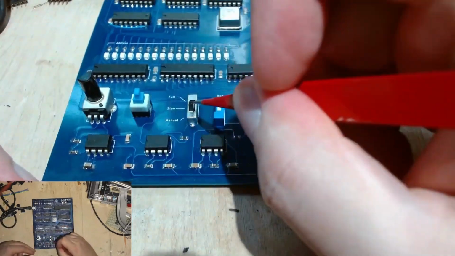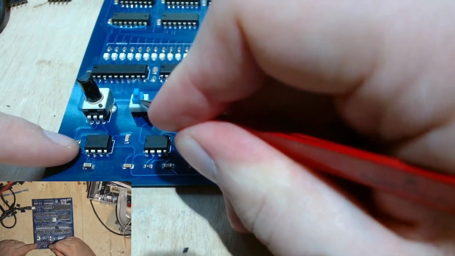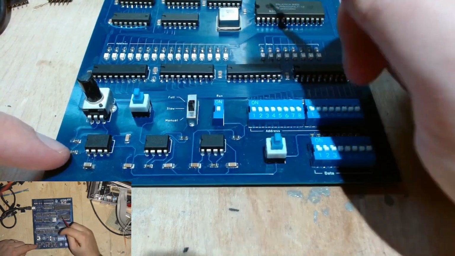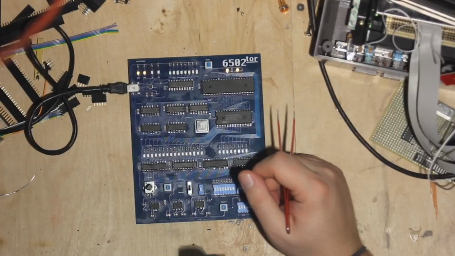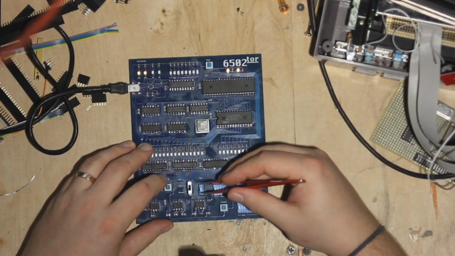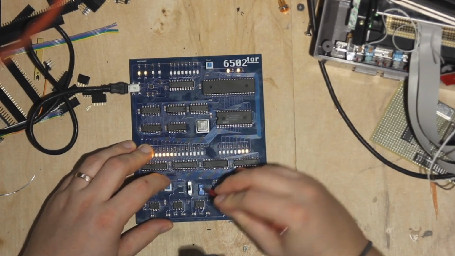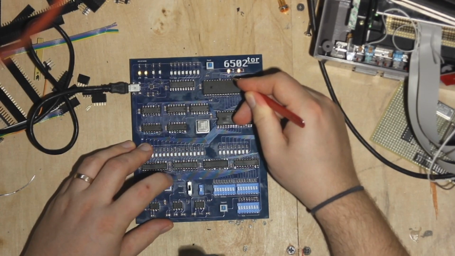So manual, which it's set to right now, at the very bottom position, means basically this switch is directly connected to the CPU's clock. Actually, if I zoom back out again, you'll see when I am in manual mode, and I switch to run, because right now it's not going to do anything because we're not running. If I switch back to run mode, when I press mine down, clock turns off. When I lift it up, clock turns back on.